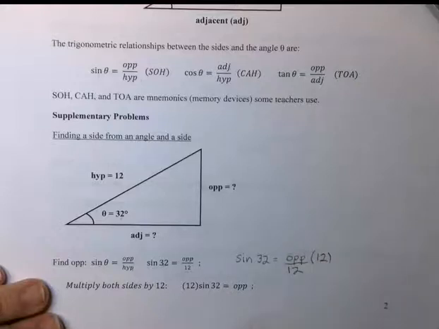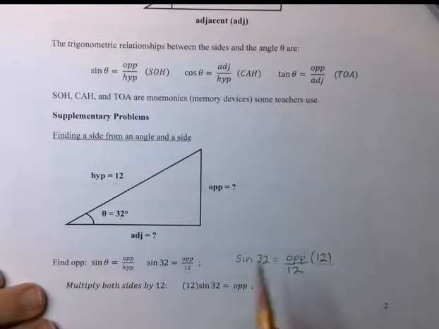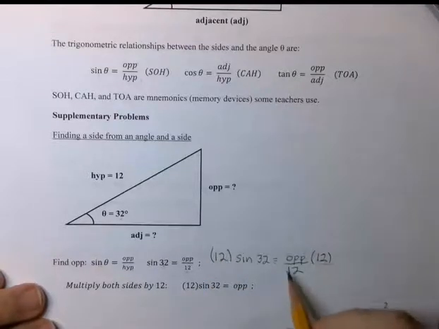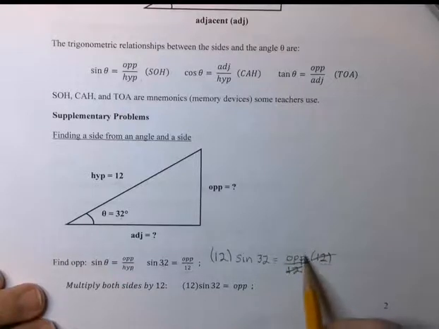An equation, a math equation, is like a scale. And the middle of the scale is the equal sign. You keep it in balance by, if you do something to one side, doing the exact same thing to the other side. So on this side, the 12's cancel. Now you'll see opposite is all by itself. So now what you have to do is multiply 12 times the sine of 32.